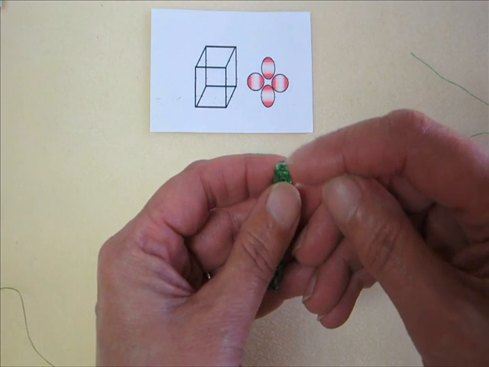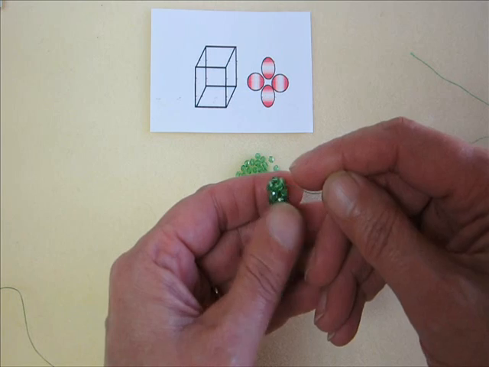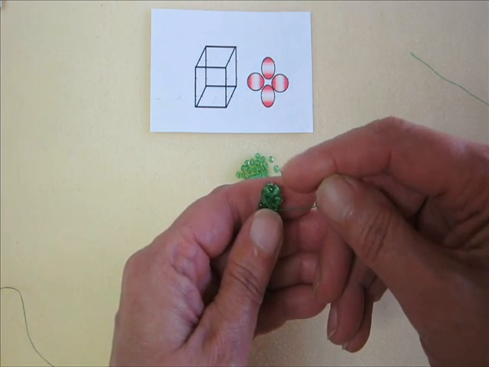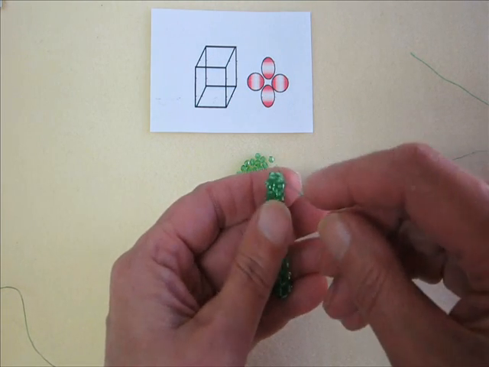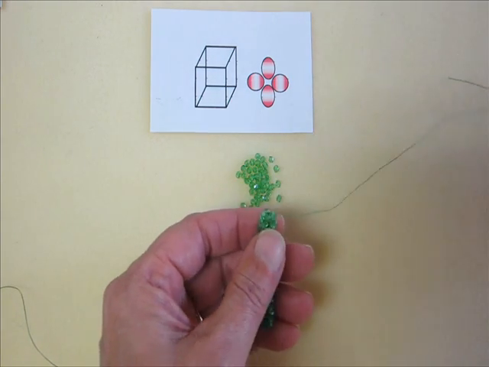you create a bottom and then you use right angle weave to create the sides. So you're picking up 3 and then 2 and then 2 and then 1, and then you finally stitch up and you stitch around the top. That is certainly one way to do it.